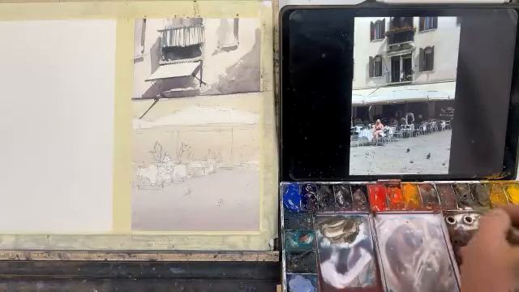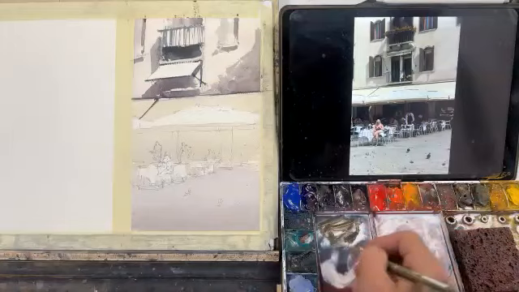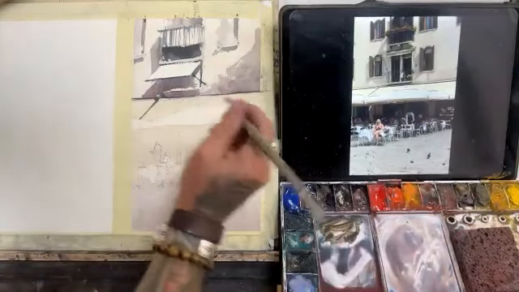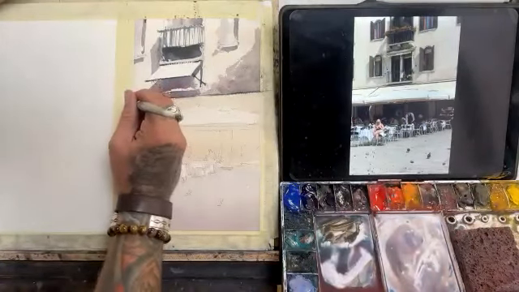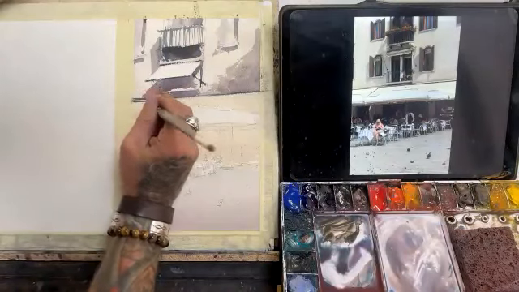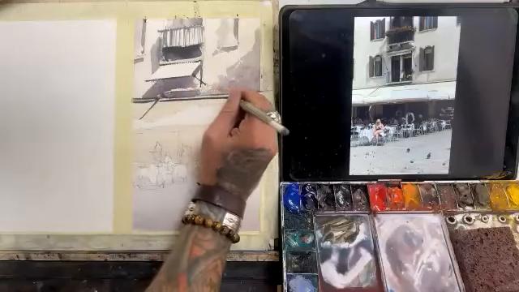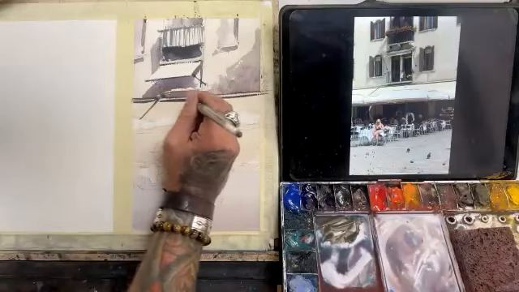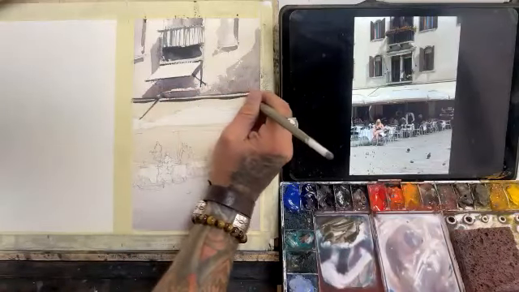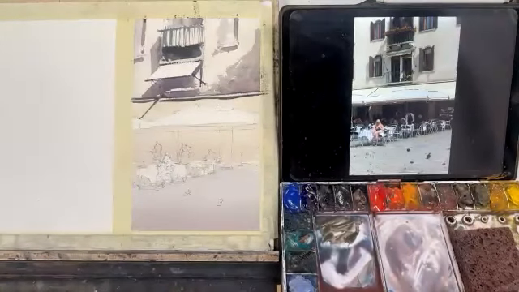All right, another little bit of shadow, not much shadow, just a secondary line where these awnings would roll up into that.